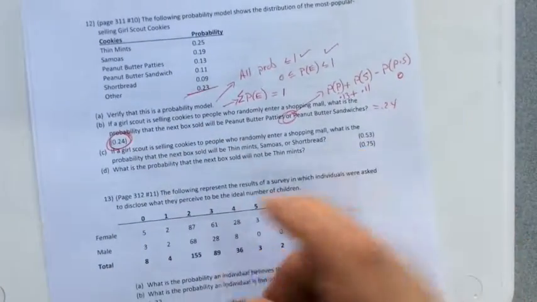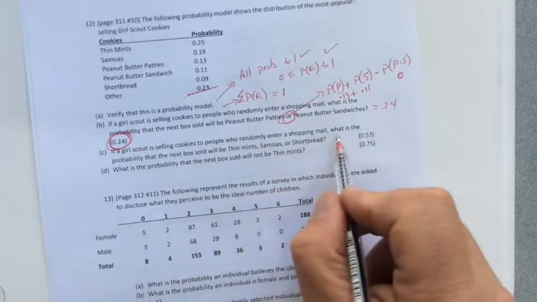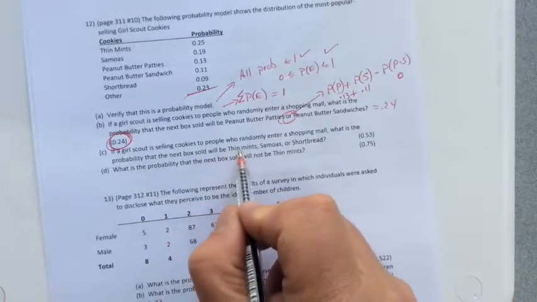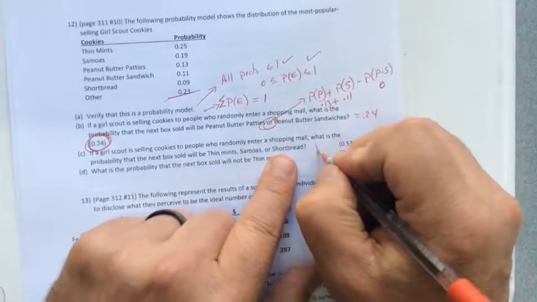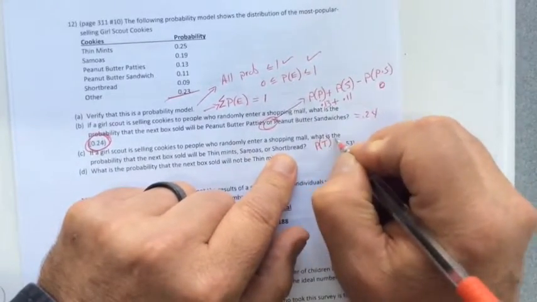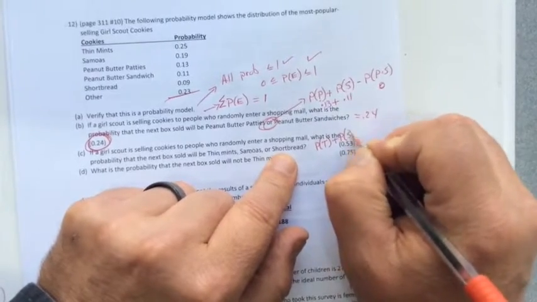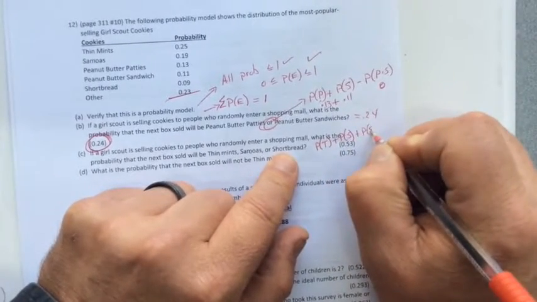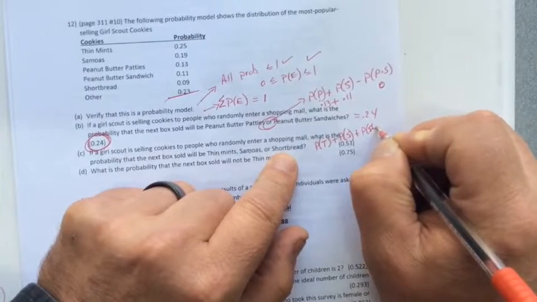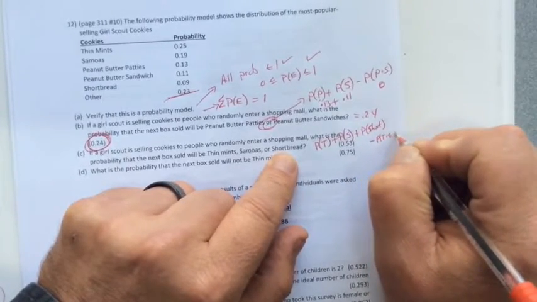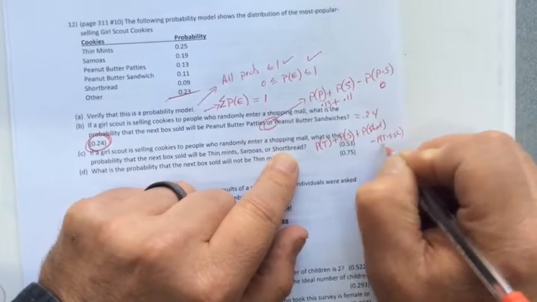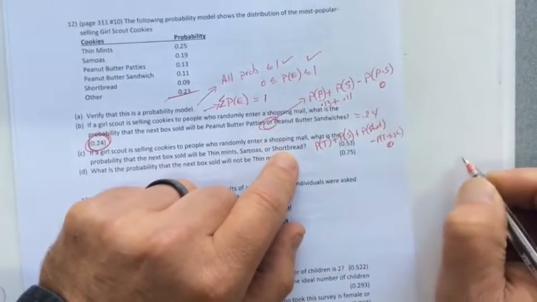If a Girl Scout is selling cookies to people who randomly enter a mall, what is the probability the next box sold will be Thin Mints, Samoas, or shortbreads? So the probability of thin, plus the probability of Samoa, plus the probability of short, minus the probability of thin times short times Samoa, but again, they can't be all three, so that's just going to be 0.